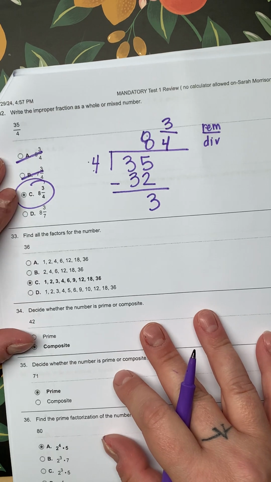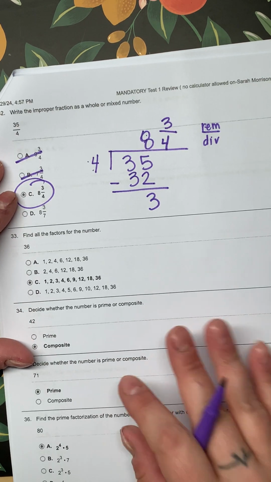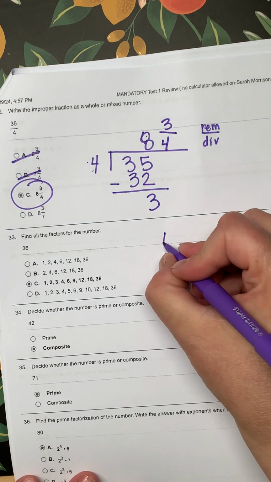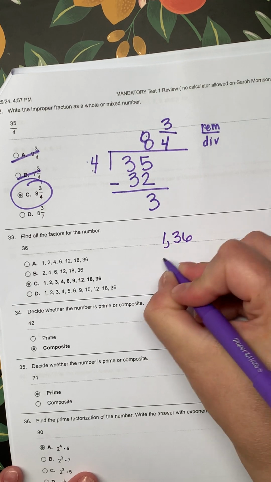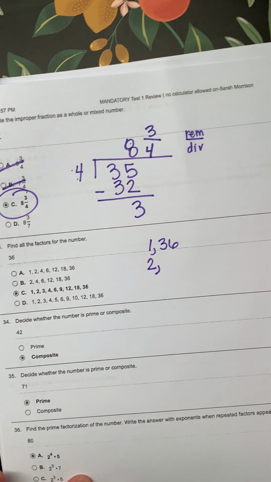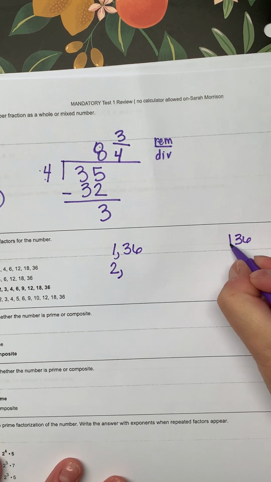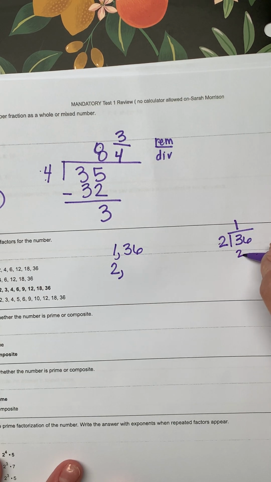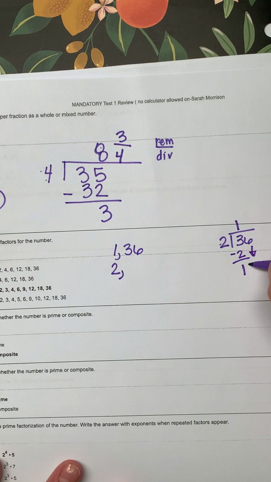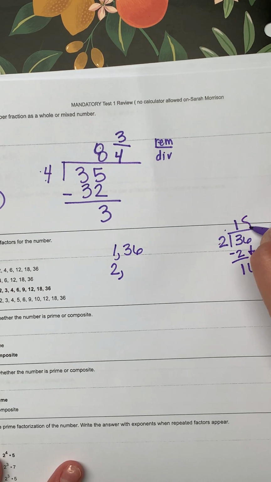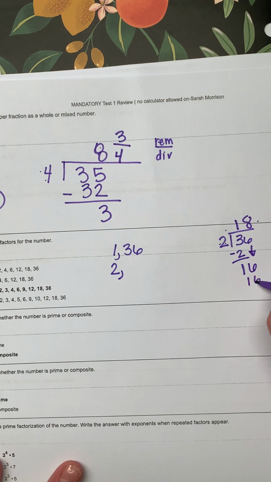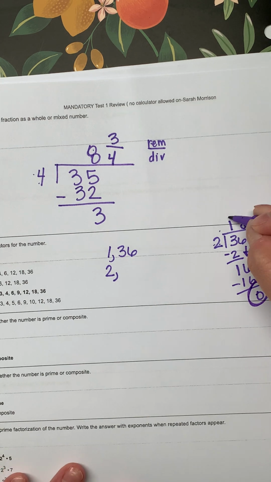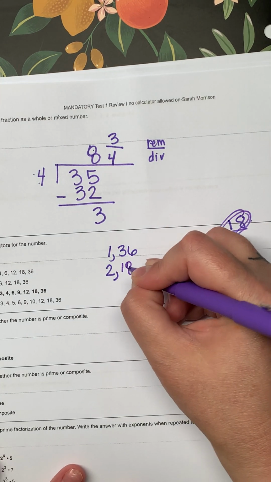Okay, let's keep going. 33. Find all the factors of the number. That means what multiplies up to 36. Well, and this is just straight multiplication facts. 1 and 36. 2 and, if you want to try it, say 36 divided by 2. 2 can go into 36 once. 1 times 2, 2. Subtract down 1. Bring down the 6, 6. 2 can go into 16, 8. 8 times 2 is 16. Subtract down is 0. Okay, so since I got a remainder of 0, that means 2 and 18 are factors.